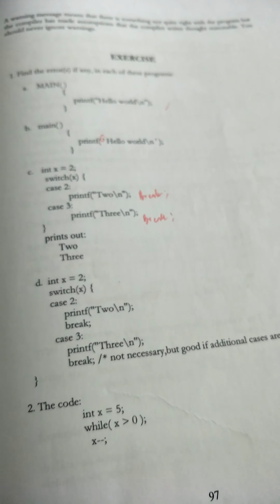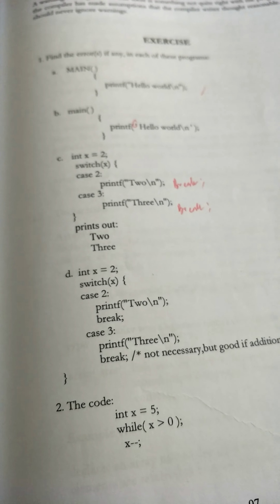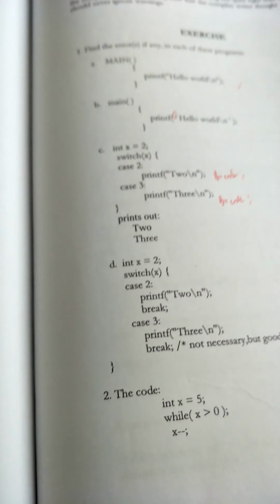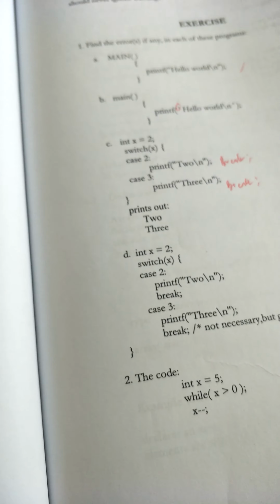In your notes here, there are a couple of exercises for you to do. I don't want to discuss this in detail, so just try for yourself.